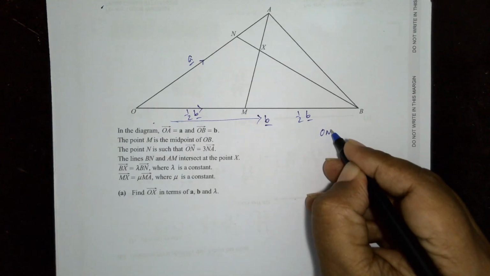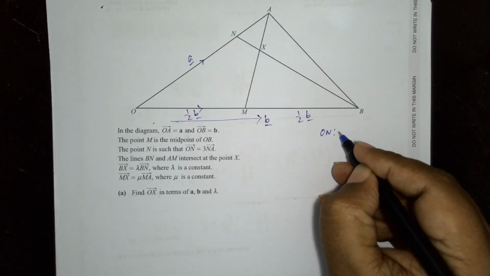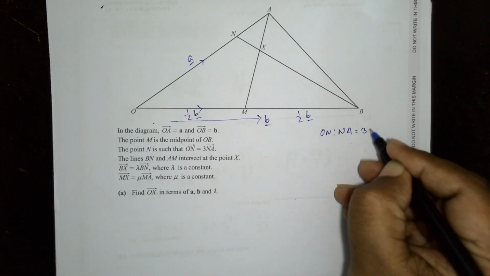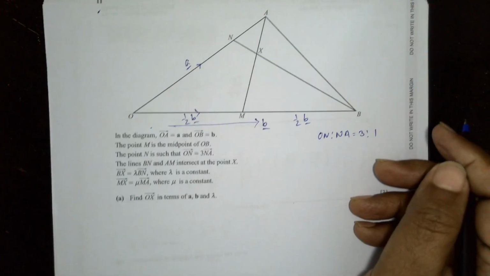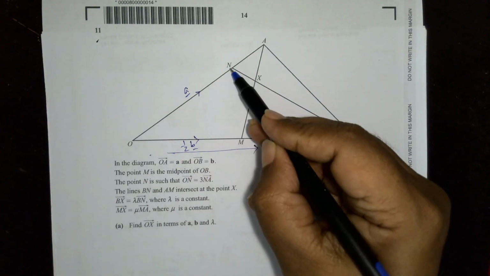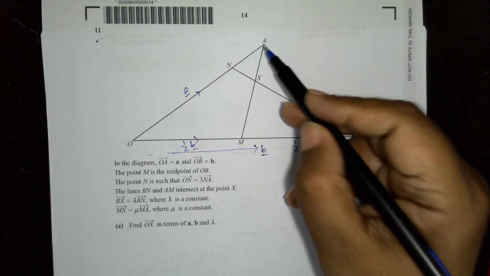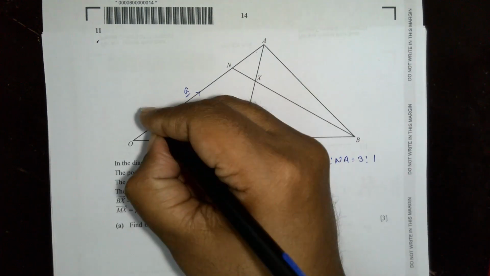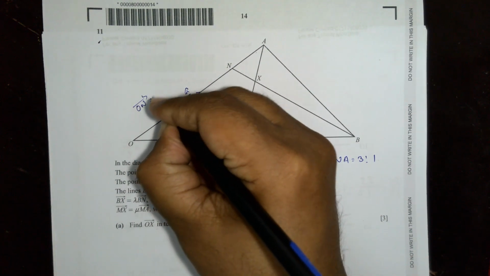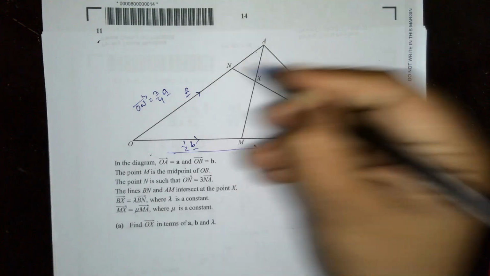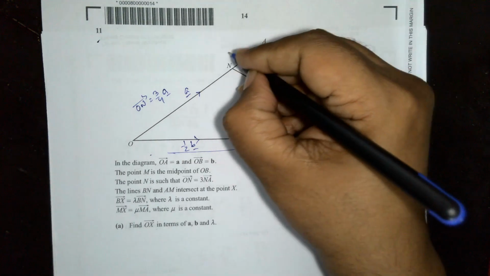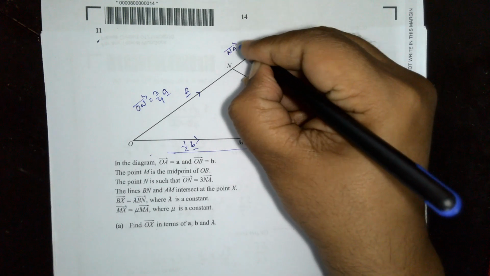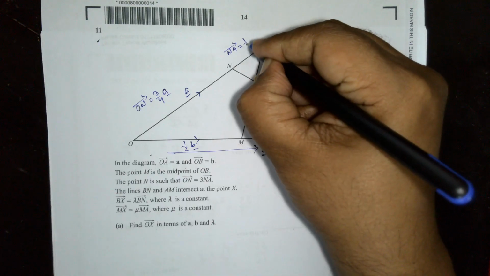So I can write ON is to NA as 3 is to 1, right? So the 3 portion is ON and 1 portion is NA. So I can write ON as 3/4 of a, understood? And NA as 1/4 of a. Clear?